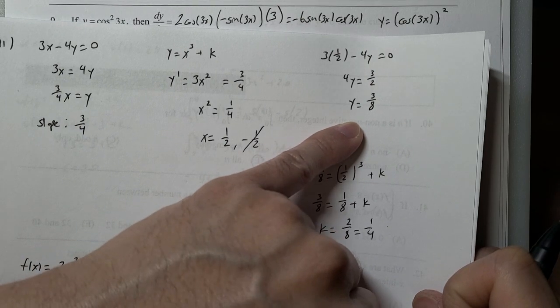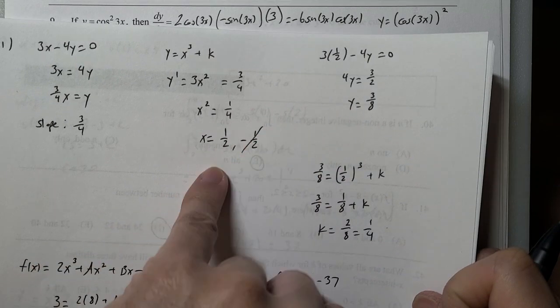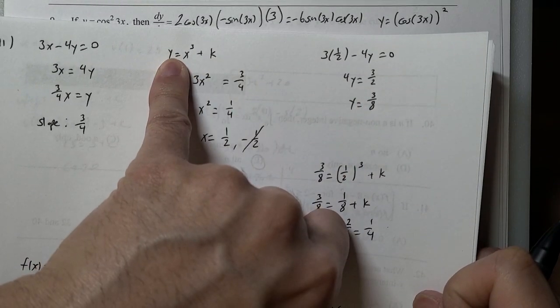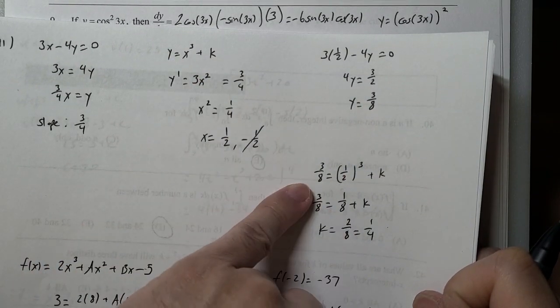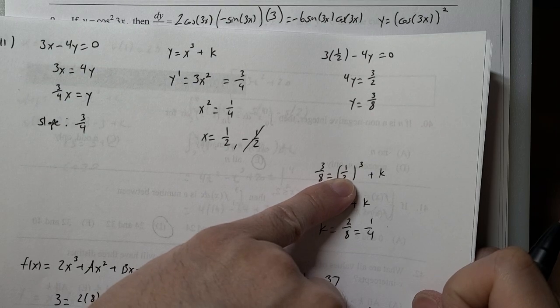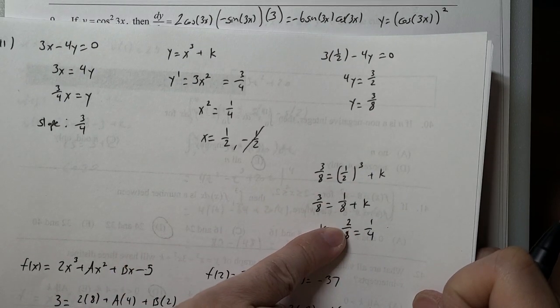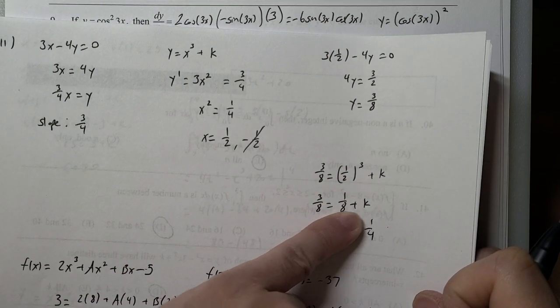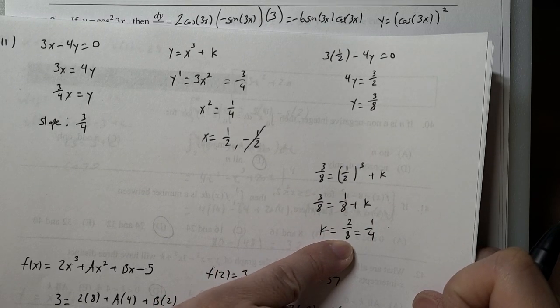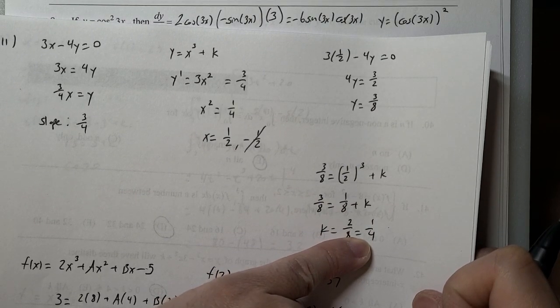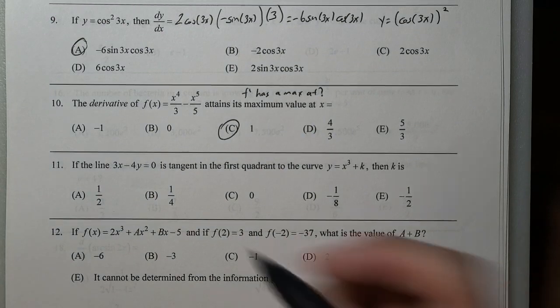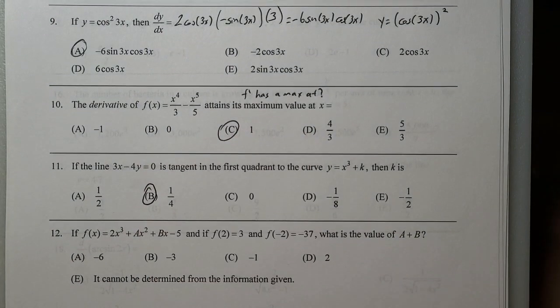Okay, so we have the x and y coordinate now. We plug back into here now. y is 3/8, x is half, so half cubed plus k. Now we solve for k. So 3/8 is 1/8 plus k. So k is 2/8, or it's 1/4. Okay, so this was a little tedious, but not hard at all.